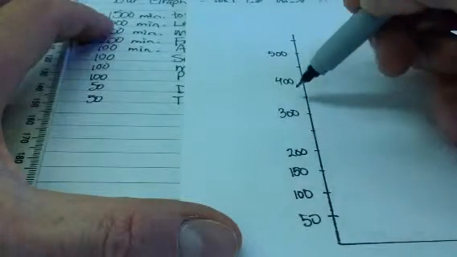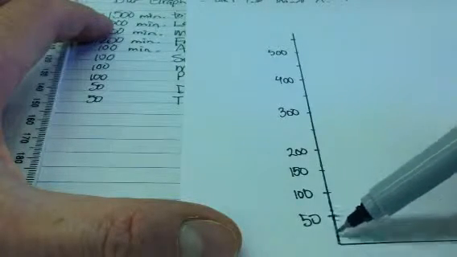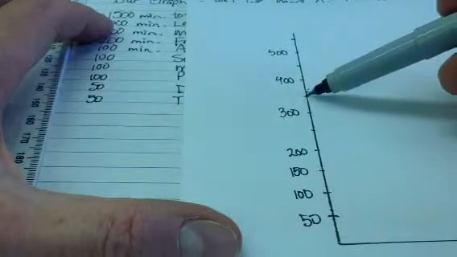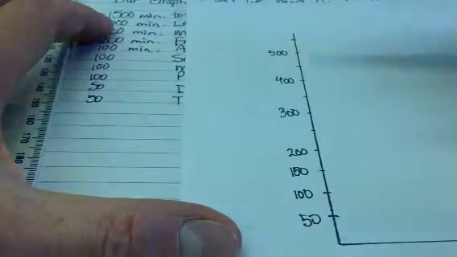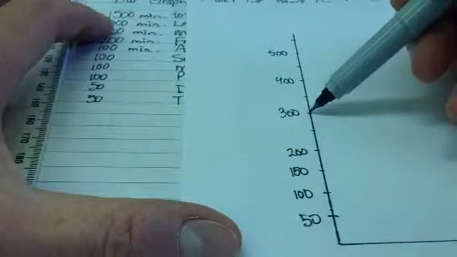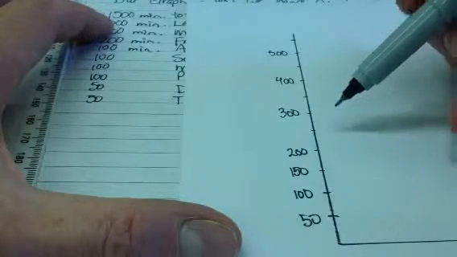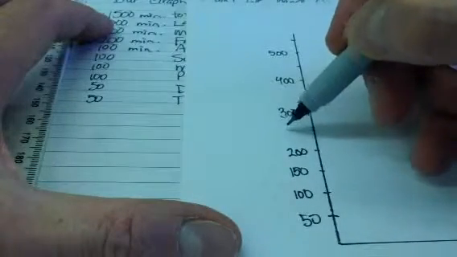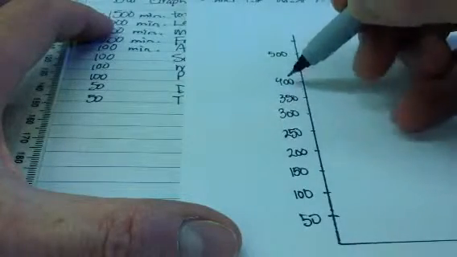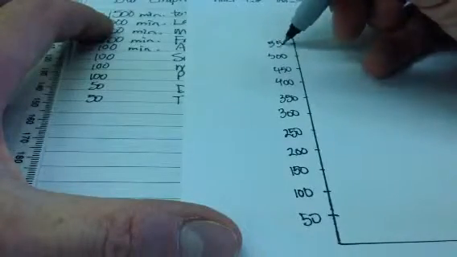You can write these in: 250, 350, 450. The important part is that whatever this distance here is worth, 50, every other time I go up by that same amount, it also has to be worth 50. I can't go 50, 100, 150, 200, 300, 400, because then I'm saying over here 1 centimeter is worth 50, but over here it's worth 100. I can't do that, so I'm going to fill this in just so it's clear. 250, 300, 350, 400, 450, 500, 550.